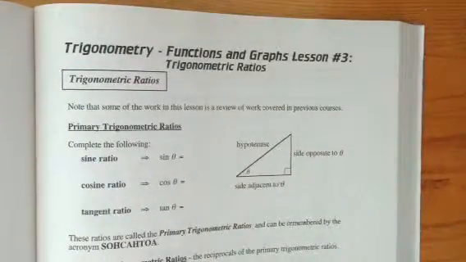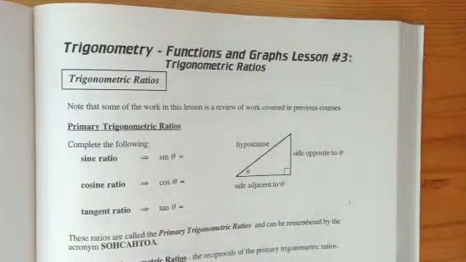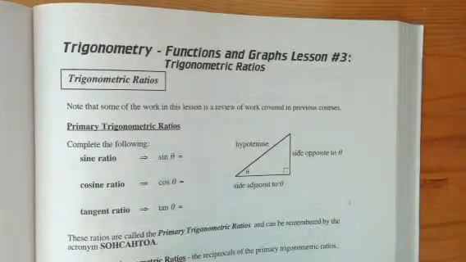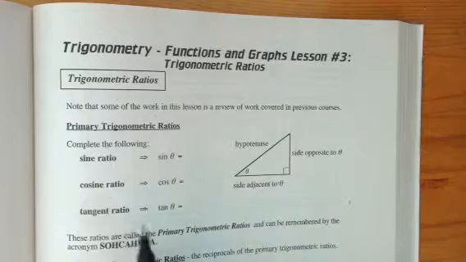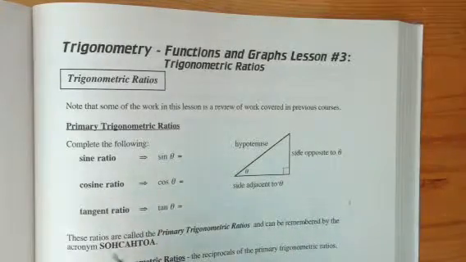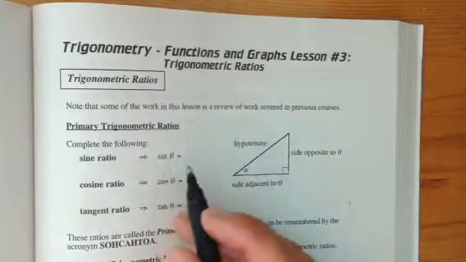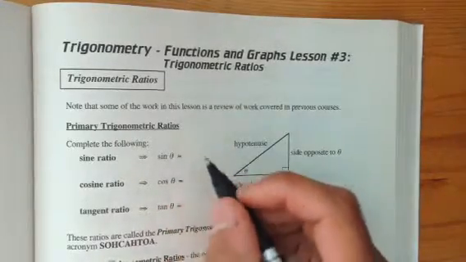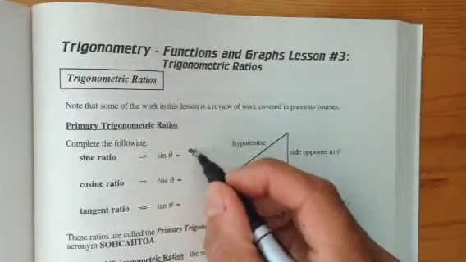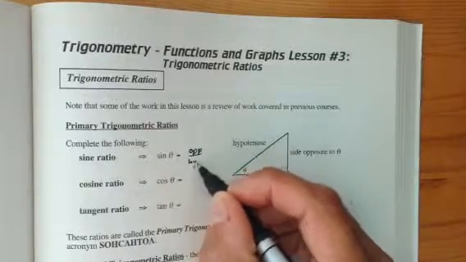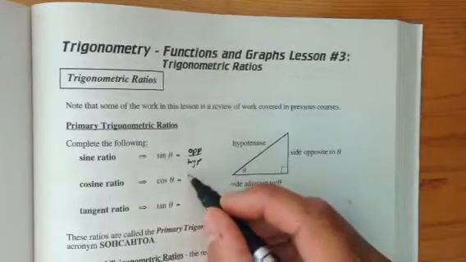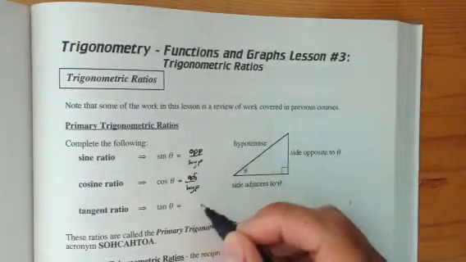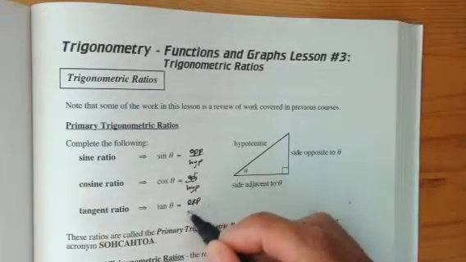Welcome to lesson number 3. We're going to be looking at the trig ratios again. Now, the sine ratio, cosine ratio, and tangent ratio, these three are going to be pretty familiar, and these are the ones that you've been looking at since grade 9. So, sine, still opposite over hypotenuse. Cosine, adjacent over hypotenuse. And tan is opposite over adjacent.